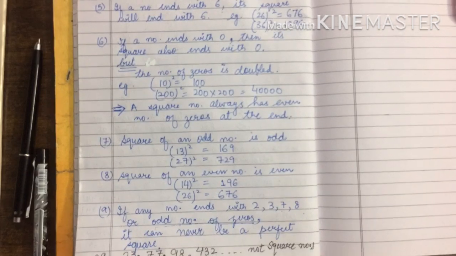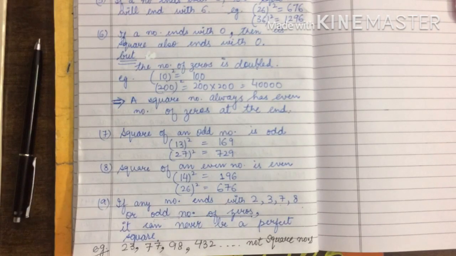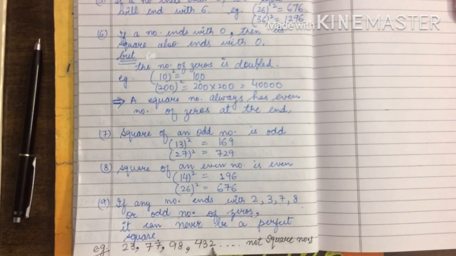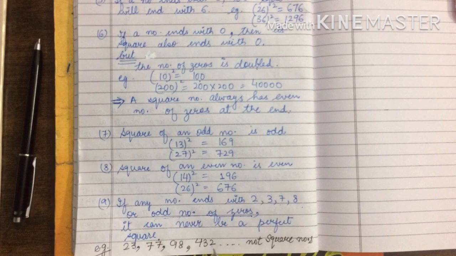For example, I have taken a few numbers. 23 ends with 3. It is not a perfect square. You cannot think of any number whose square gives the answer 23. 77 ends with 7. It is not a perfect square. 98 ends with 8. This is also not a perfect square. 432 ends with 2. This is also not a perfect square.